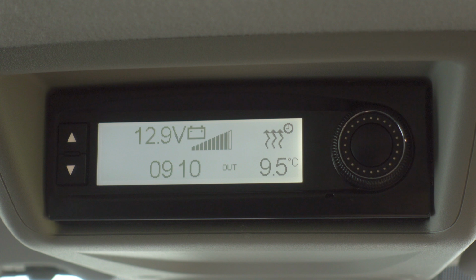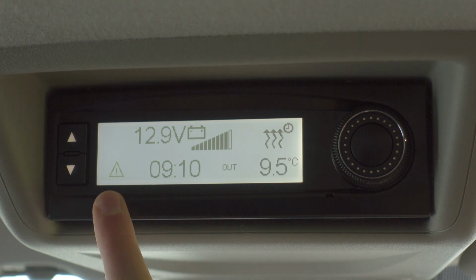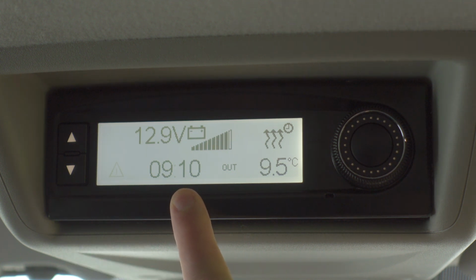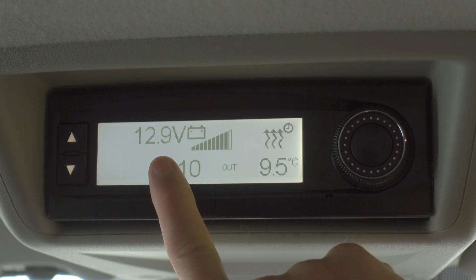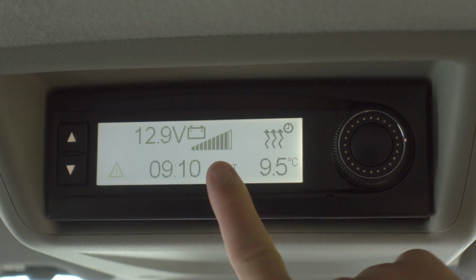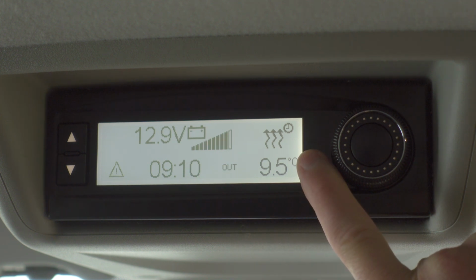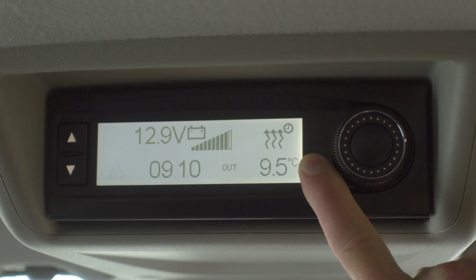Coming back to this, which is the main screen, you'll see that there's a warning triangle here because there's no water in the system. I also have the current time, the temperature outside, and I also have the battery voltage and how much charge is currently in situ. And over here it's just warning me that I have that heater timer set to come on, and obviously should I not wish this, I can go and turn it off.